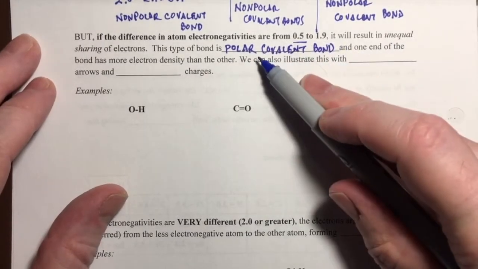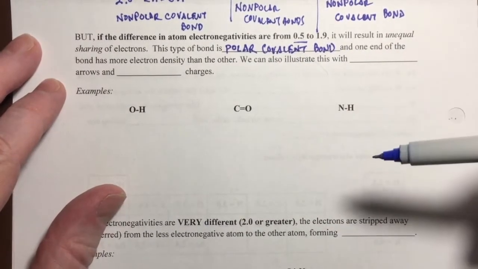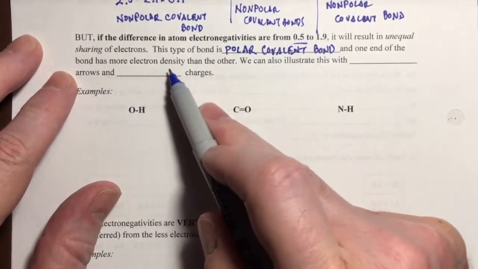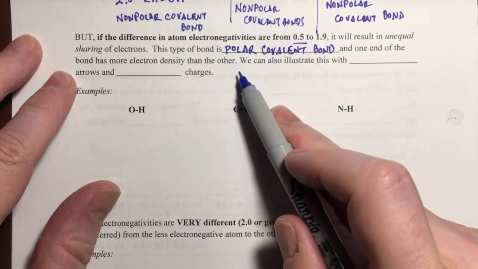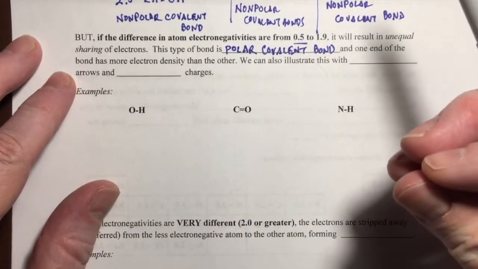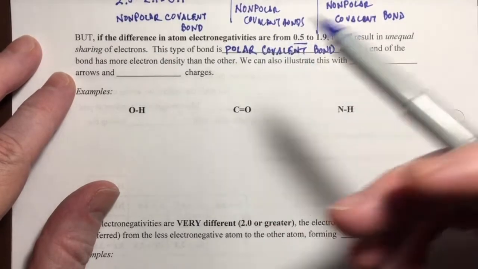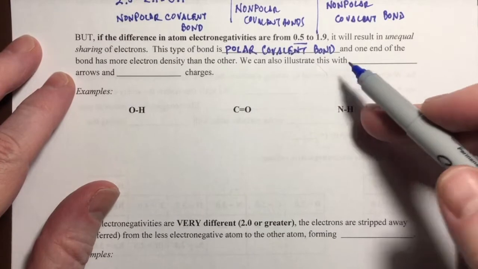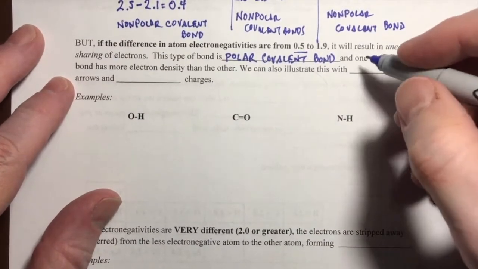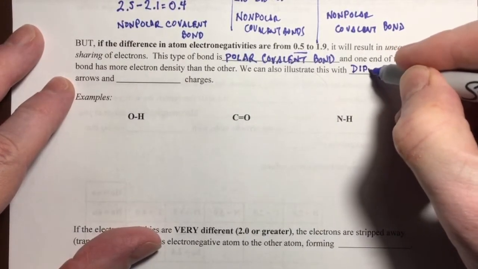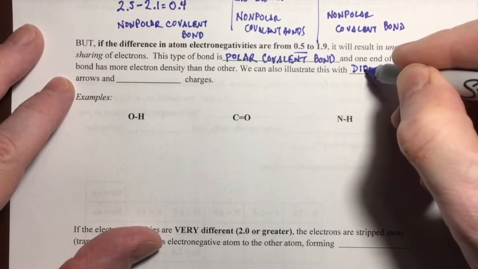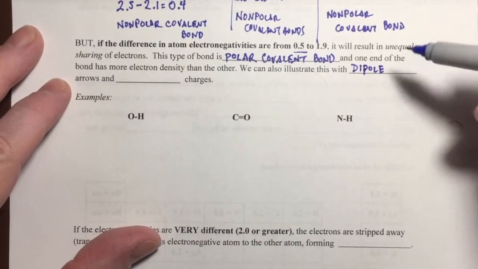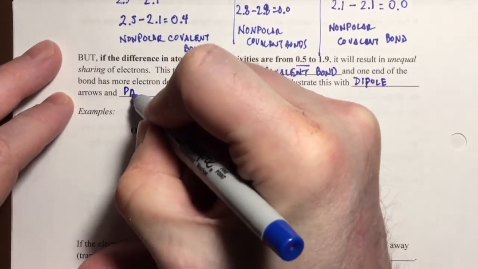And what does polar mean? It means that we have a north and south pole, and functionally it means one end of the bond has more electron density than the other. So the electrons are being drawn toward one atom more than they are to the other. And the way that we can graphically represent this or illustrate that we have a polar bond is to use dipole arrows, D-I-P-O-L-E arrows, and I'll show you what those look like in just a moment, and partial charges.